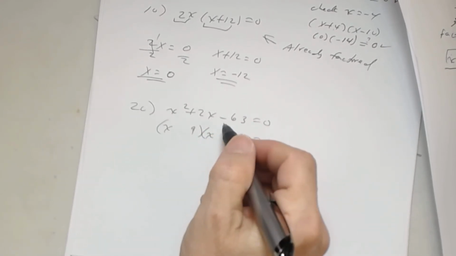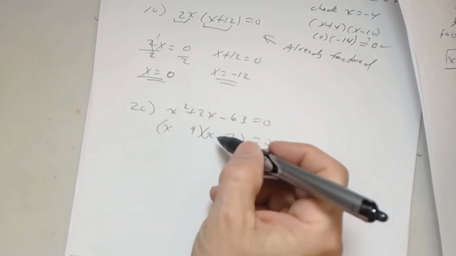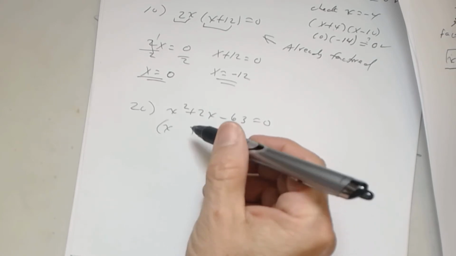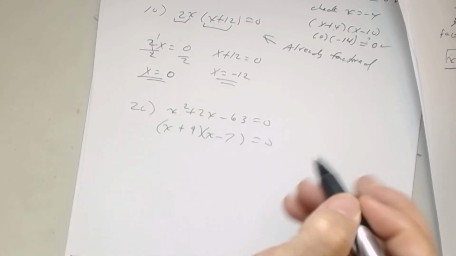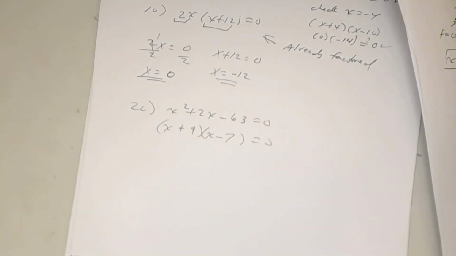All right, now remember the last sign's negative. So the signs in here have to be different. One's positive, one's negative. Which one do you think is positive? 9's positive, 7 is negative. All right. So the first thing you have to do is factor.